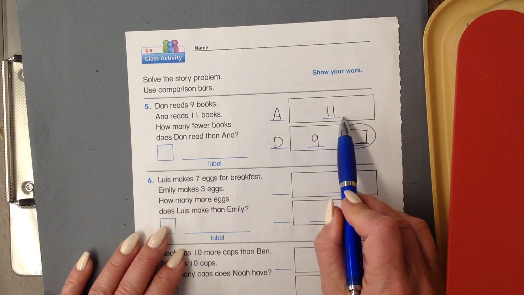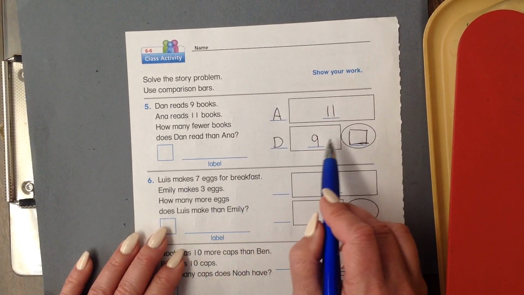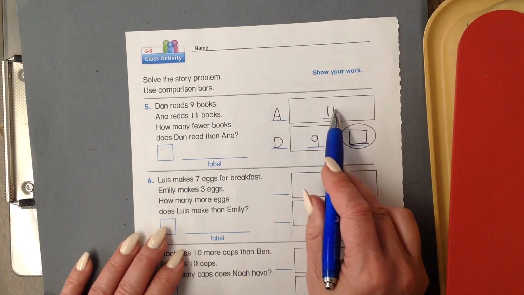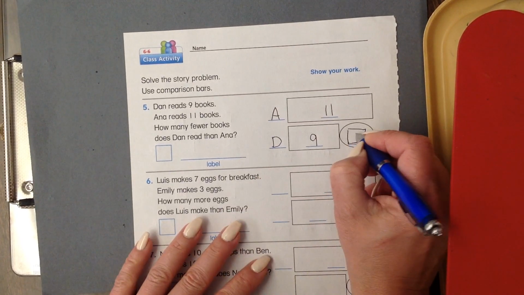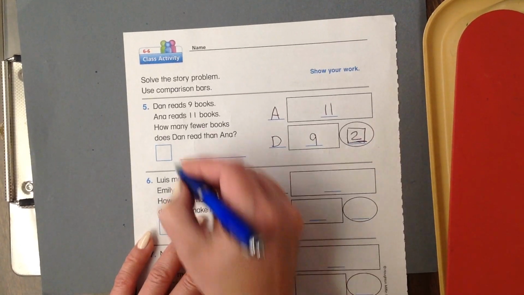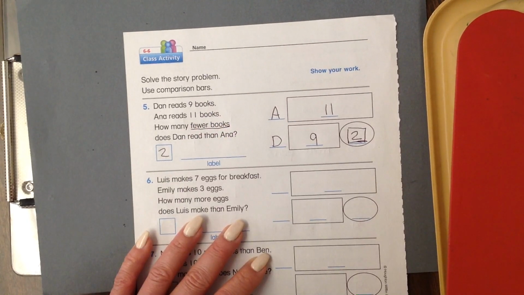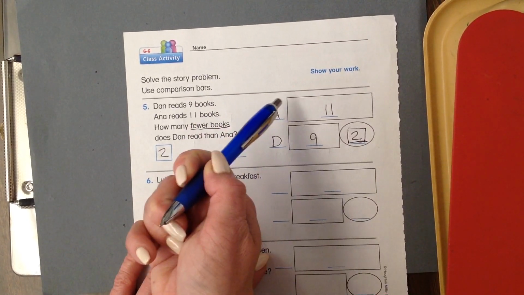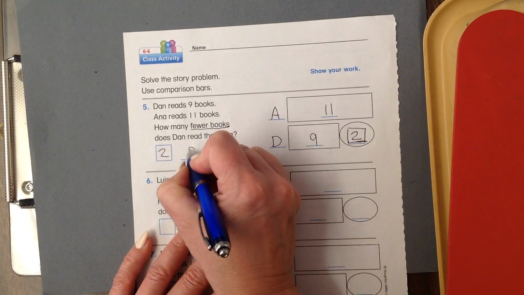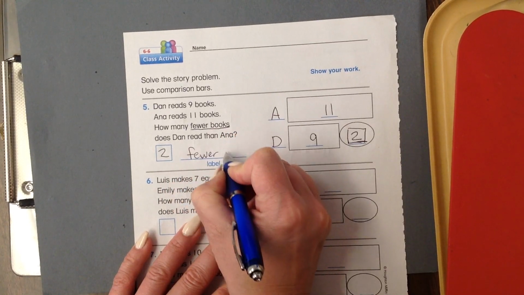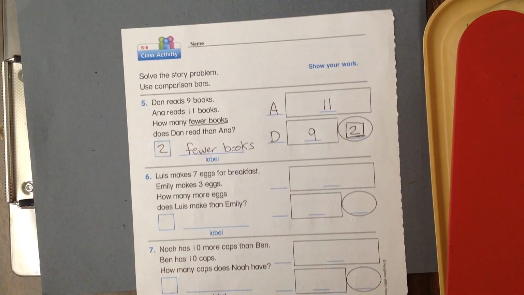So if we know that these two are the partners that would make up the top here, how many more does 9 need to get to 11? We can count on: 9, 10, 11. So that would be 2 more. Okay, so 2 is our answer, and again, it would be fewer. In this case, because we're comparing Dan to Anna, we're going to say that Dan read 2 fewer books. Okay. All right. Next one.